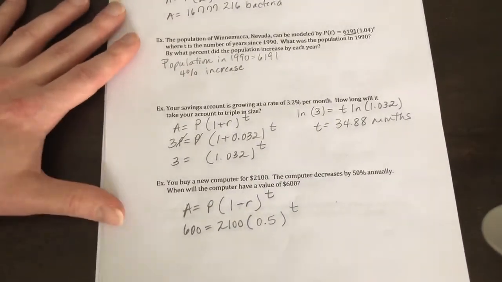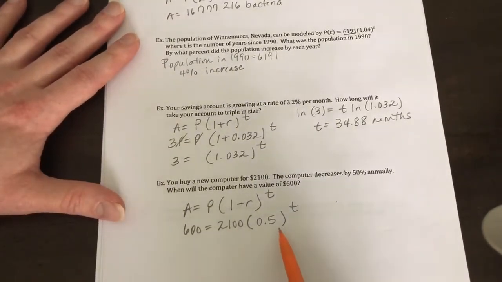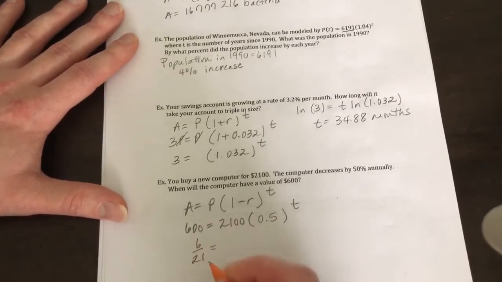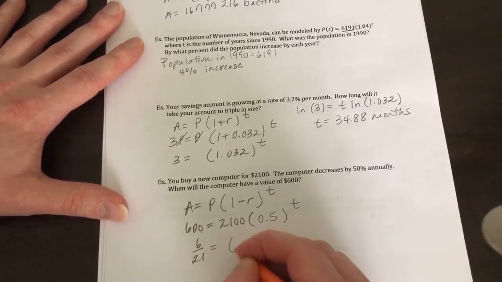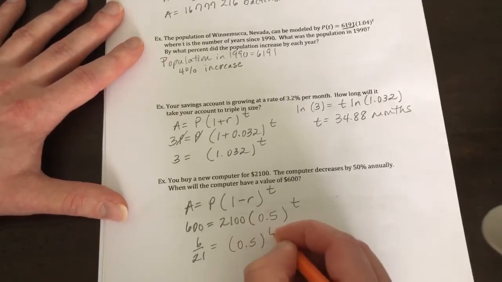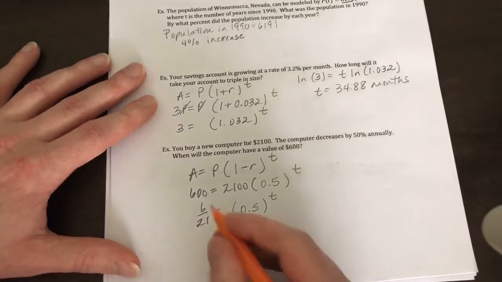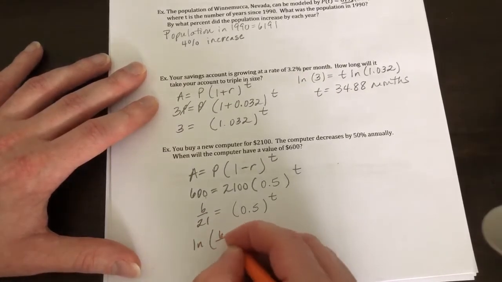Okay? So remember, we're going to isolate the exponential first. So you have to divide both sides by 2100 first. The two zeros will cancel, so you get 6 over 21 is equal to 0.5 to the t power. To solve for t in the exponent, we're going to natural log both sides.